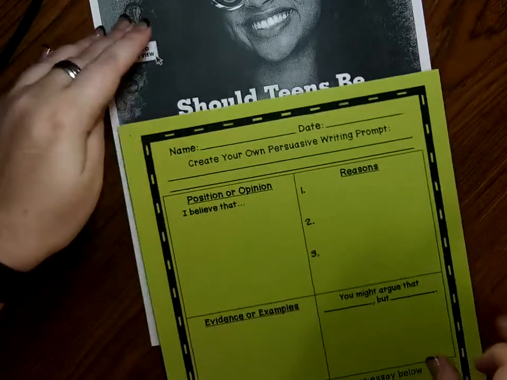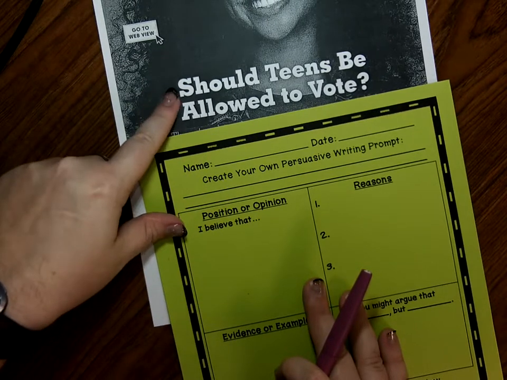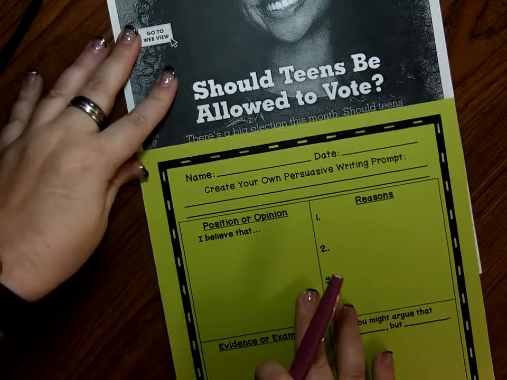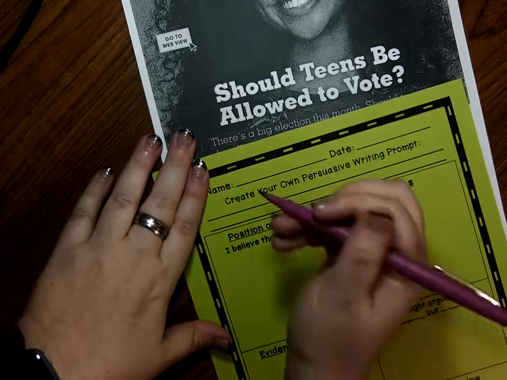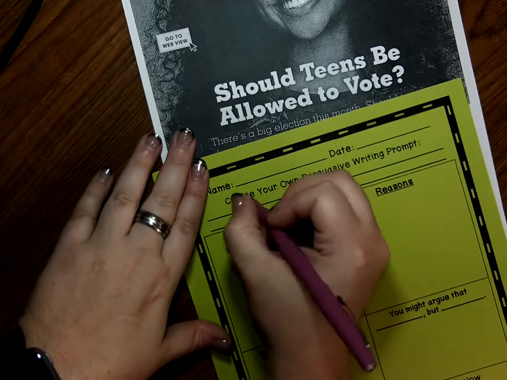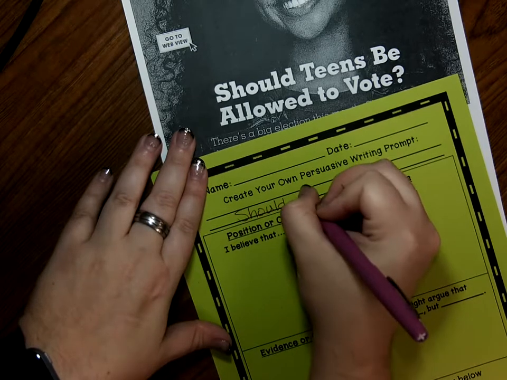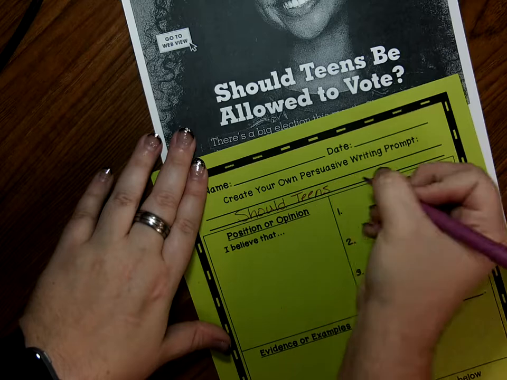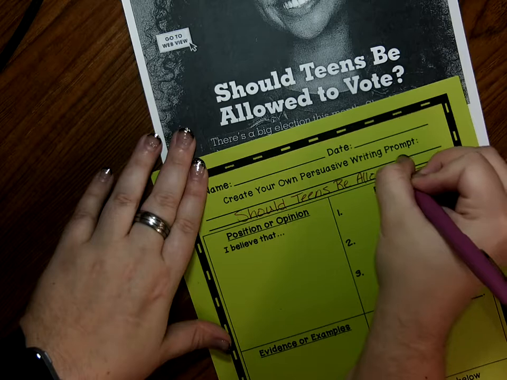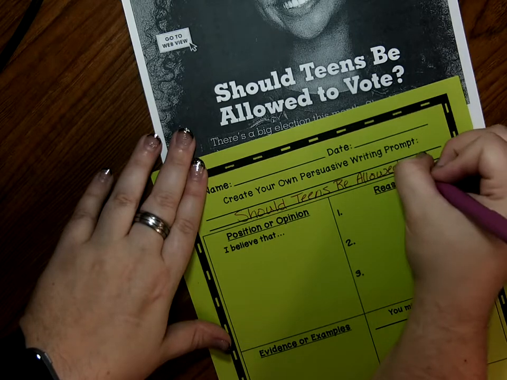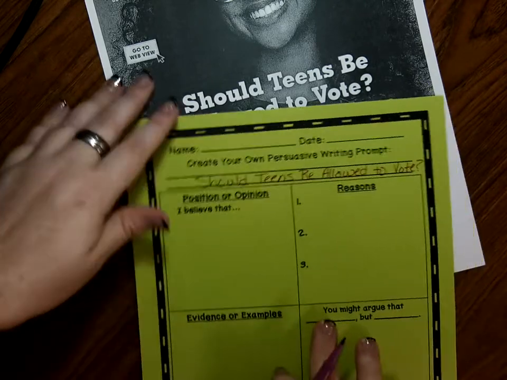for the topic line up here, that's the topic. Okay, that's the prompt. All right, should teens be allowed to vote? That is the overarching question that you are arguing for or against. And that's usually what a prompt is for argumentative. So you write that in, should teens be allowed to vote? And it's a question, right?